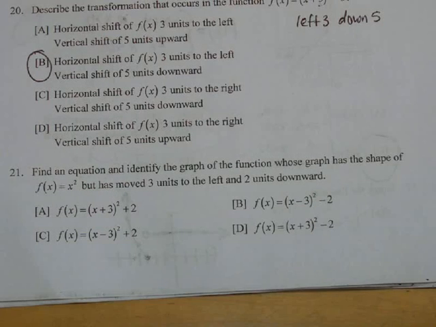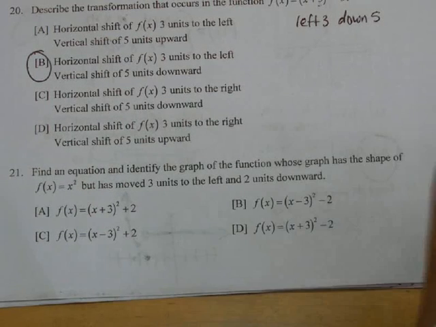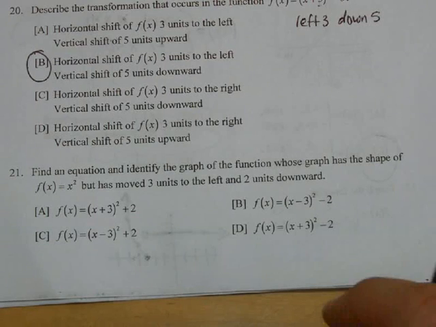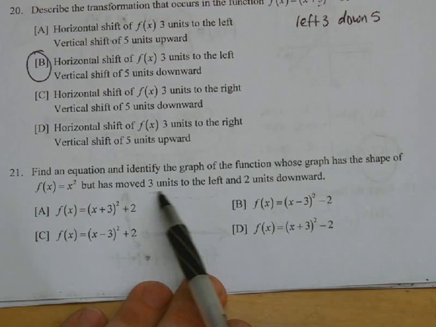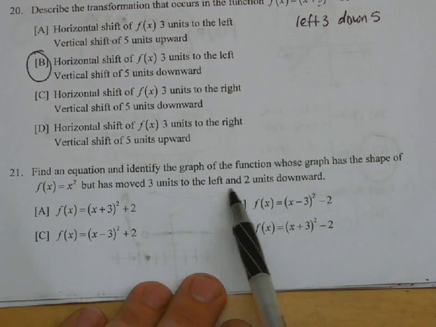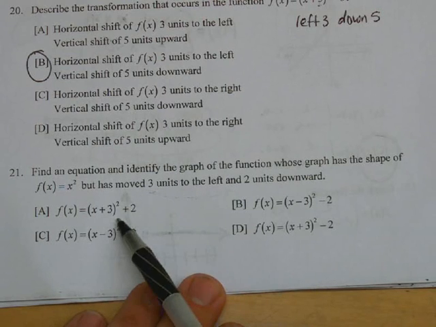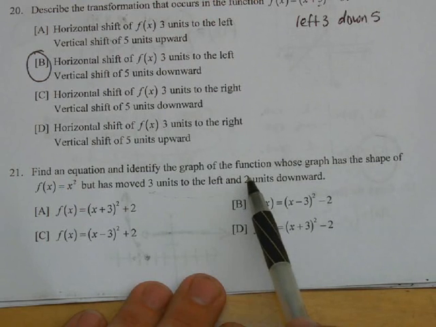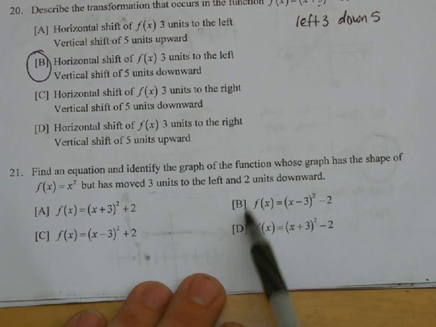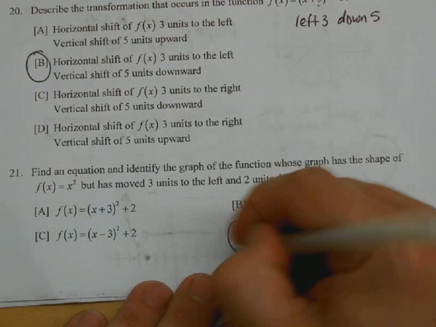Okay, 21. Now we're given the transformation, and we have to identify the correct equation. So 3 units to the left means there's going to be an x plus 3 in the parentheses. I see that in both A and D. And then 2 units downwards, we're going to subtract 2 from the function. So I see that the answer is D.